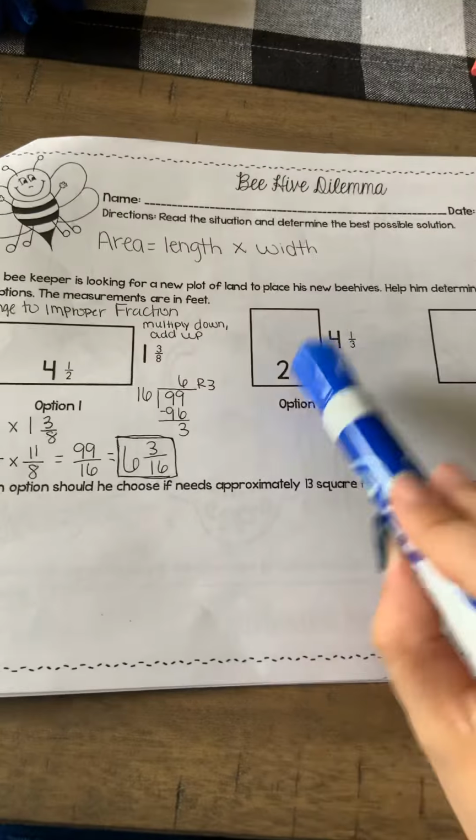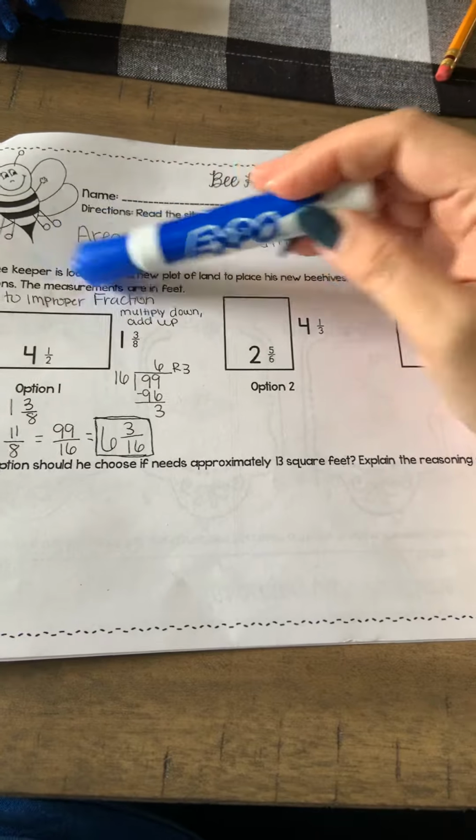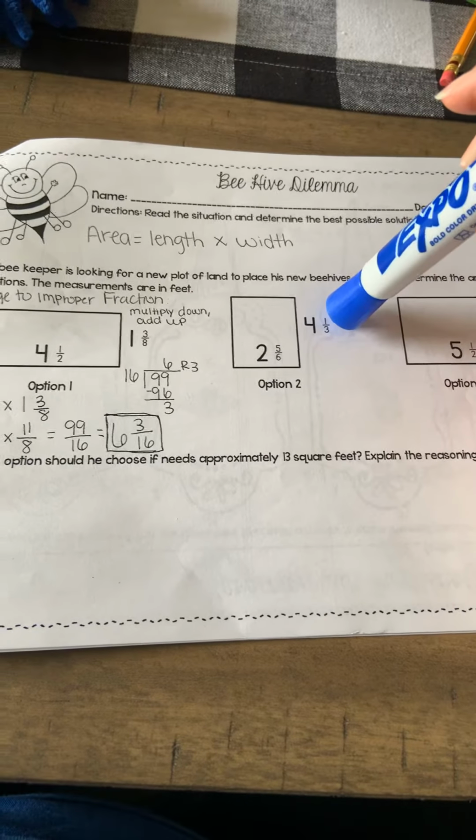I had some of my students reach out to me saying they wanted some help to show how to do this again. So we're going to do option 2. I'm going to flip this around here. We're going to do option 2. This is the Beehive dilemma, and this is finding area using fractions, okay?